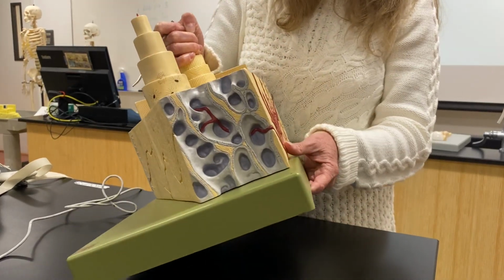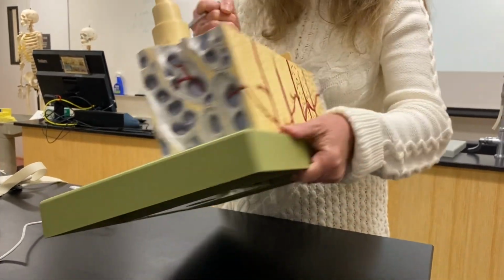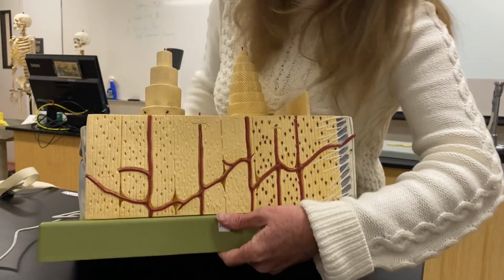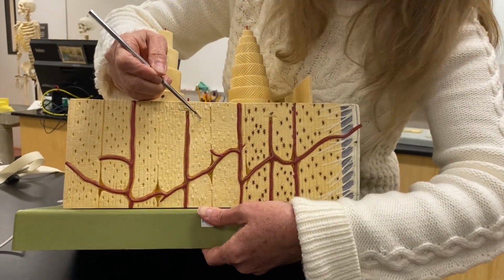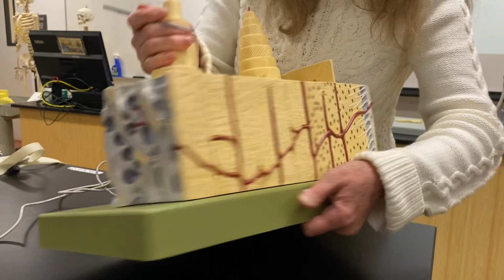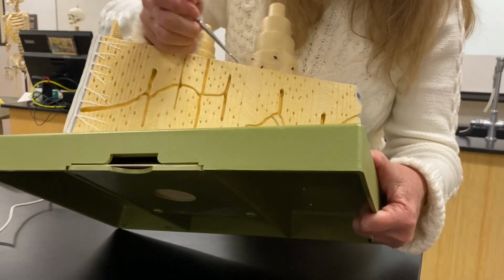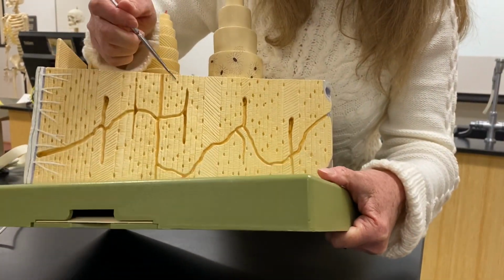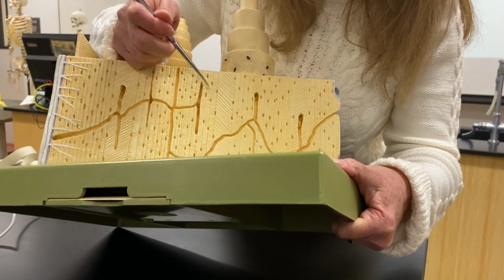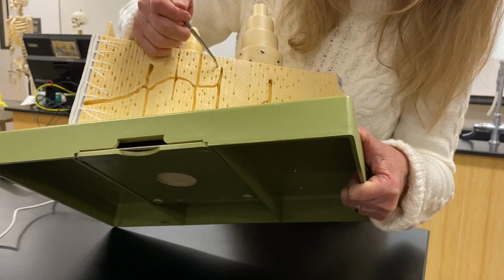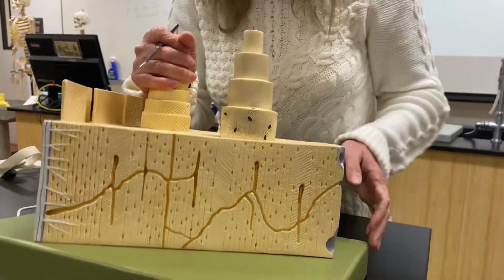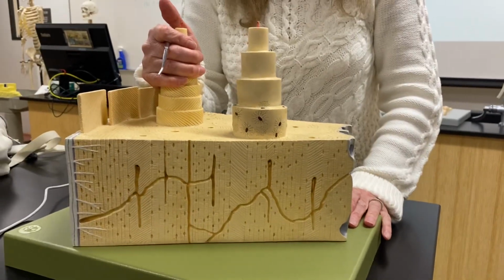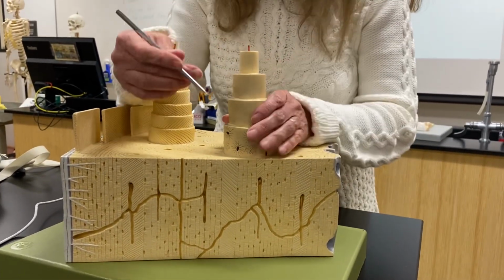Now, if you look over here, this little white structure, like little cocoons, those are shown on this side. Those are our canaliculi. Oh, I'm sorry. Those are not canaliculi. Those are lacunae.